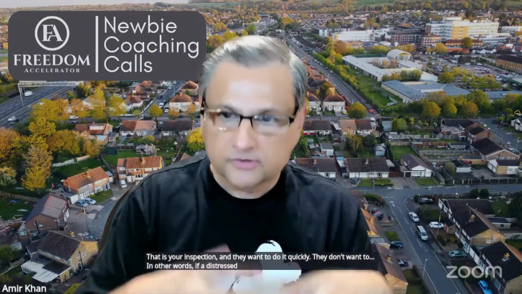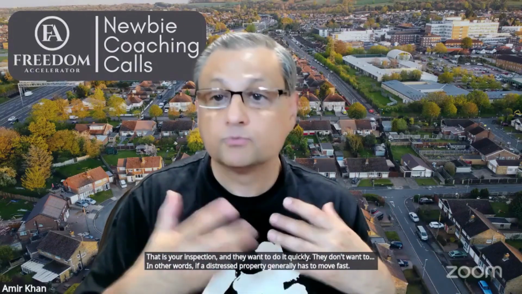Because, remember, these are distressed properties. Number one, they want to sell it for cash. Number two, they don't want any contingency, which means if you put a contingency that is subject to an inspection or subject to financing and keep it open, they're not going to accept your offer, because that's not what this deal is. Same with inspection. They will tell you that if we open the door for you and you come in and walk through, that is your inspection. They want to do it quickly. A distressed property generally has to move fast; that's the reason why it's distressed.